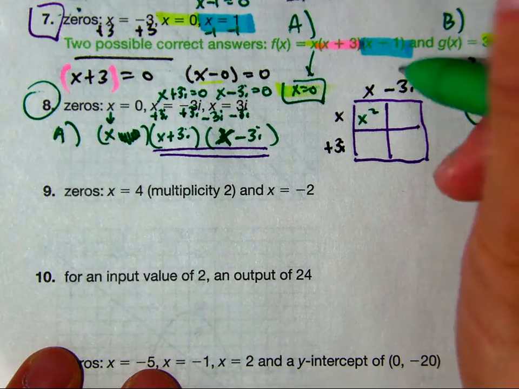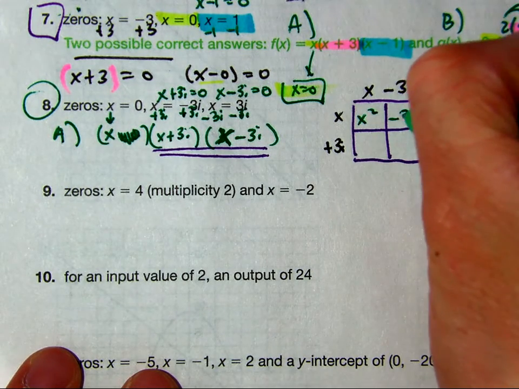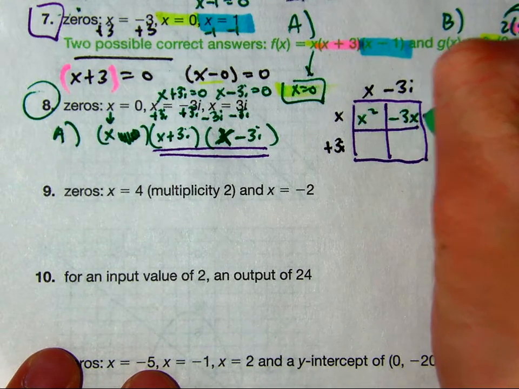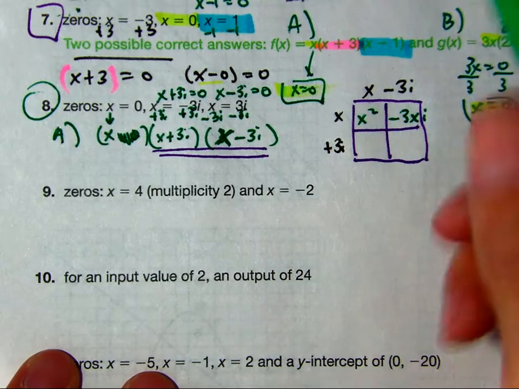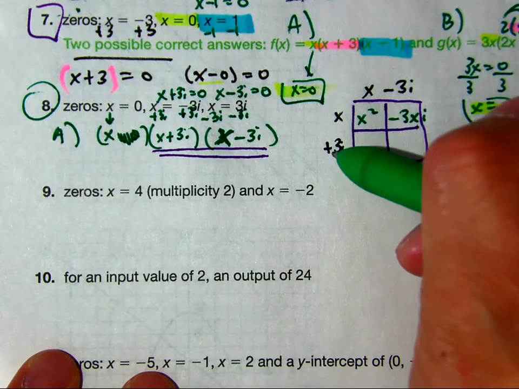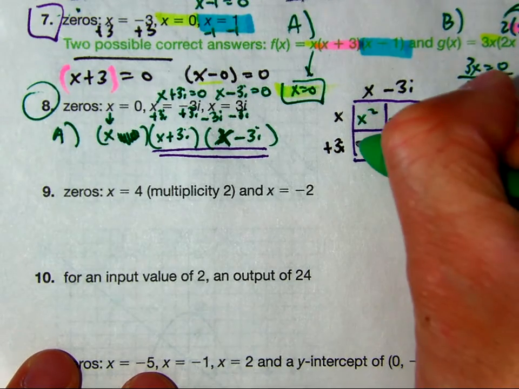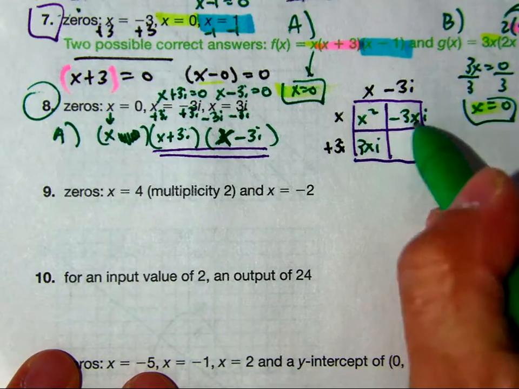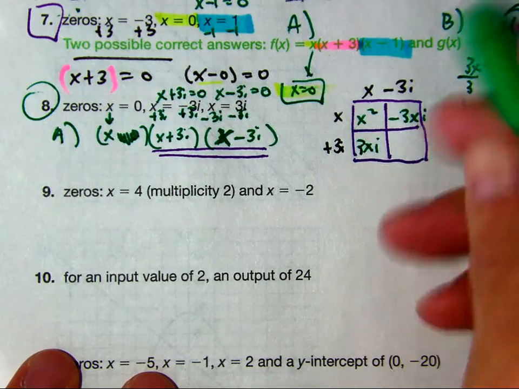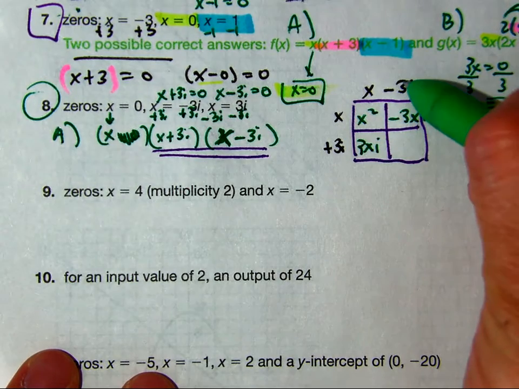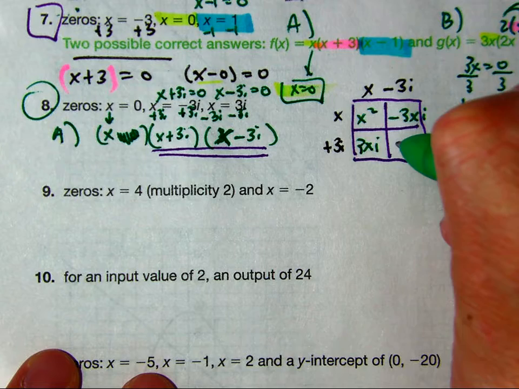As long as you have all the letters there, that's all that matters. x times positive 3i is now 3xi. So go in the same order that you already picked. And a positive 3 times a negative 3 is negative 9. i times i is i squared.